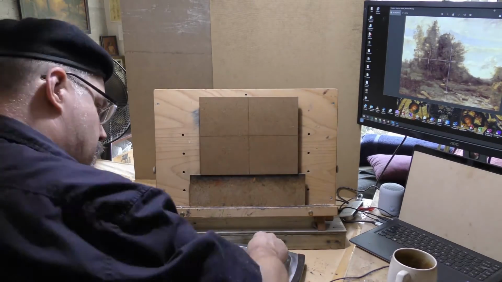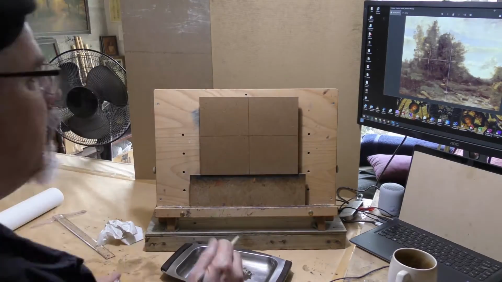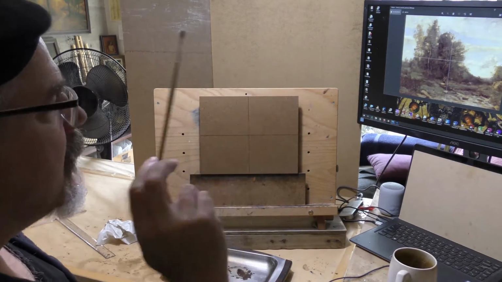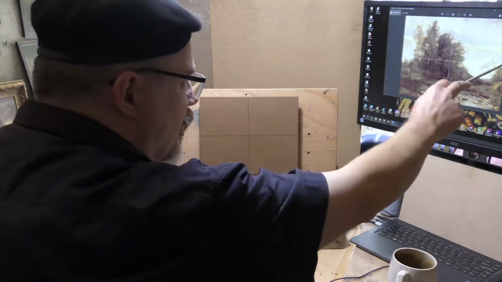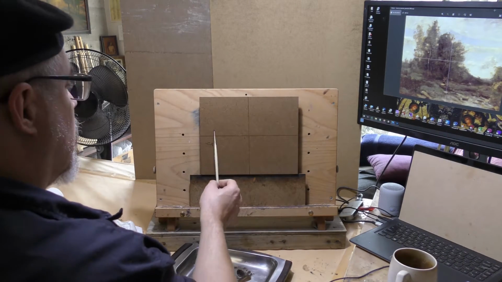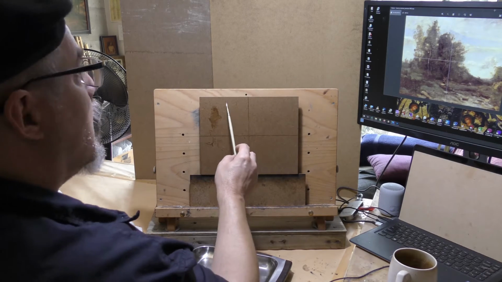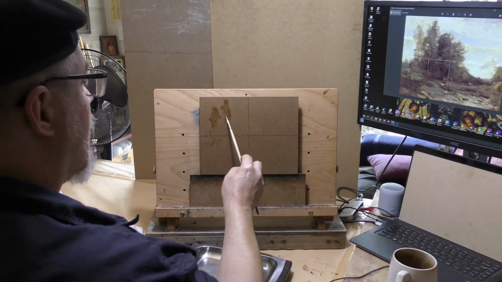Hello, welcome to another tonalist landscape oil painting demonstration. This is your painter in residence, M. Francis McCarthy, and the painting I'm bringing you today is a study after Camille Corot called Les Torrents Pierreux, something like that. I don't speak such great French, but I think that's about right.